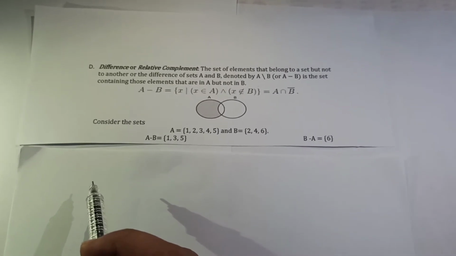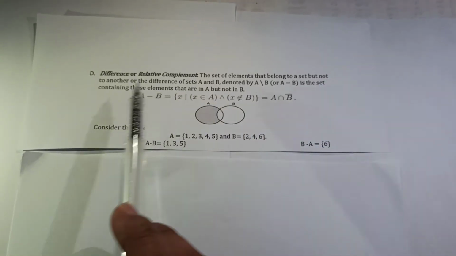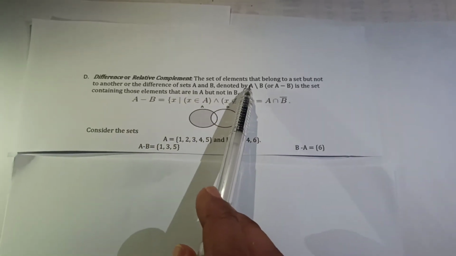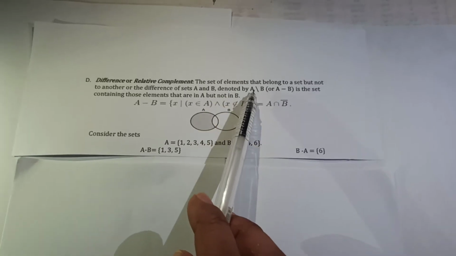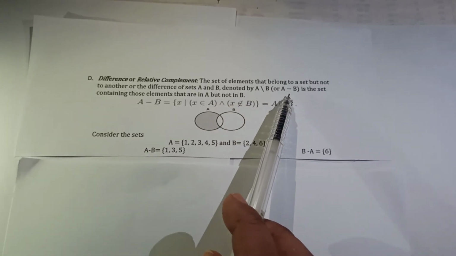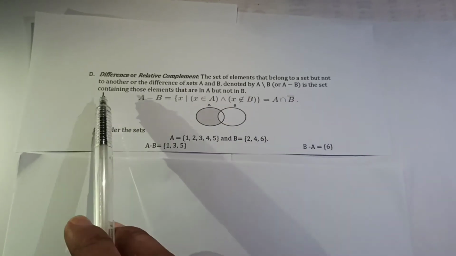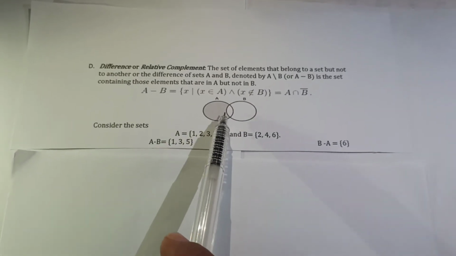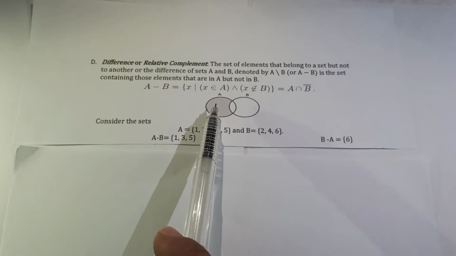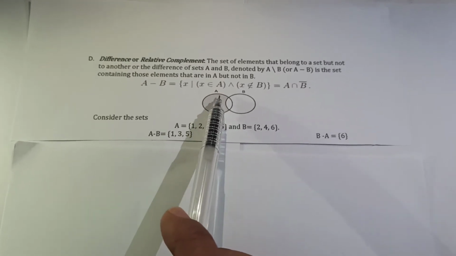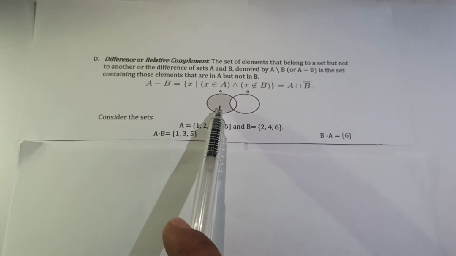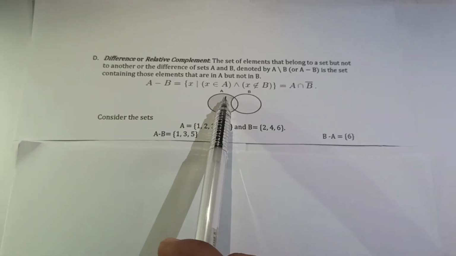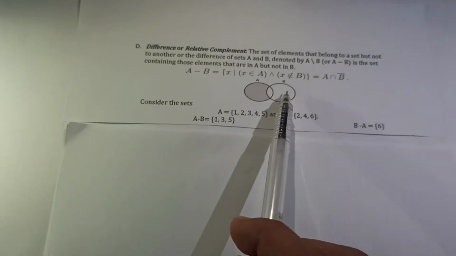Take note, the set of elements that belong to a set but not to another, or the difference of sets A and B, is denoted by A \ B and A minus B. That is the set containing those elements that are in A but not in B. In this case, the shaded part is this part only, because it says belonging to a set but not to another set.